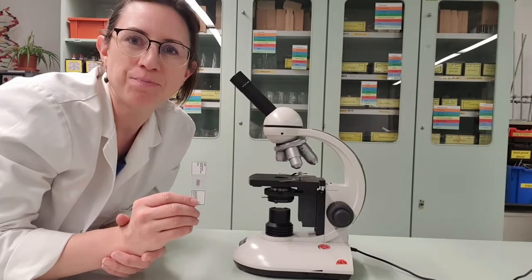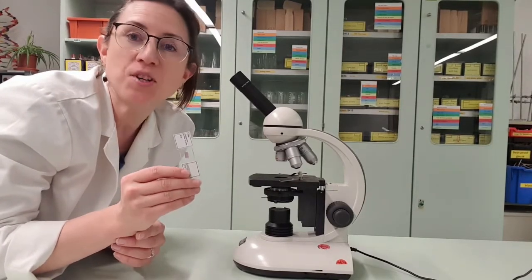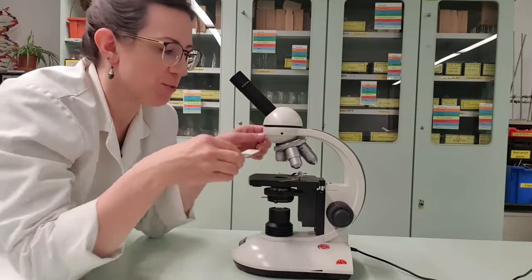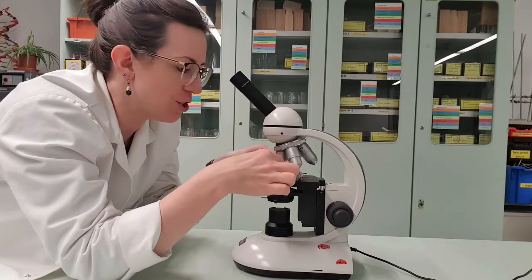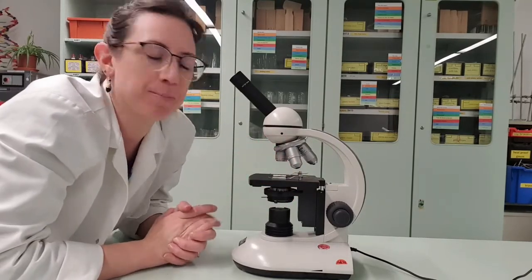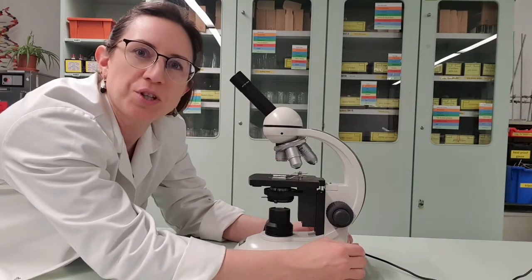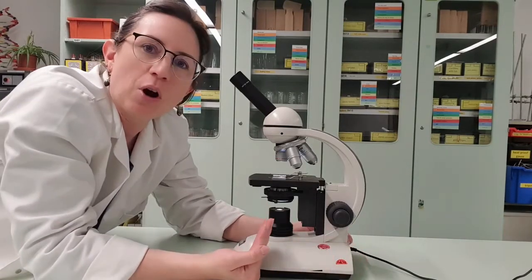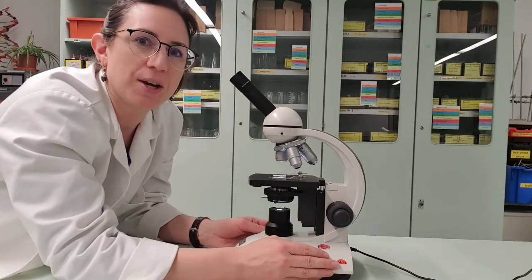So first of all, take your microscope slide with your specimen on. My specimen is a bunch of muscle cells. Put it as central as you can on the stage and clip it in place so it doesn't move anywhere. Now, the next thing is to turn your light source on, usually a switch at the back. And now I've got a beam of light shining through my specimen so I can see it much easier.